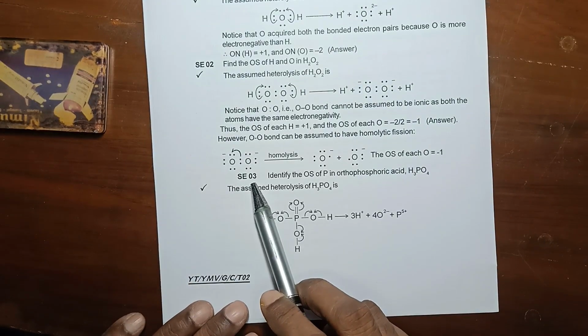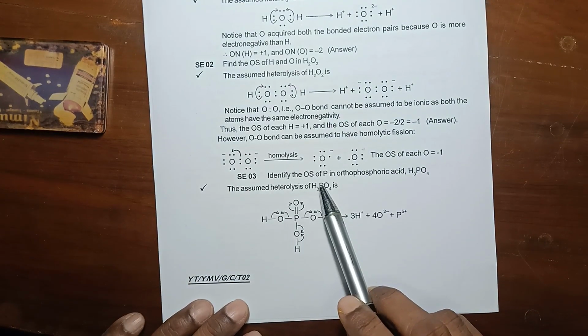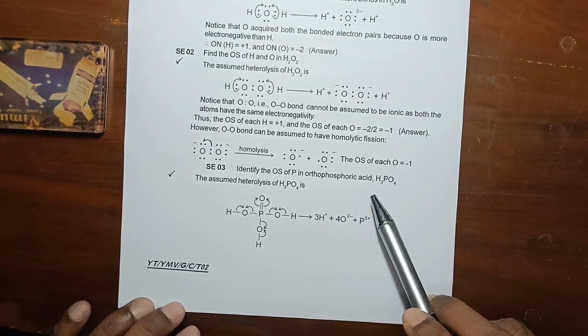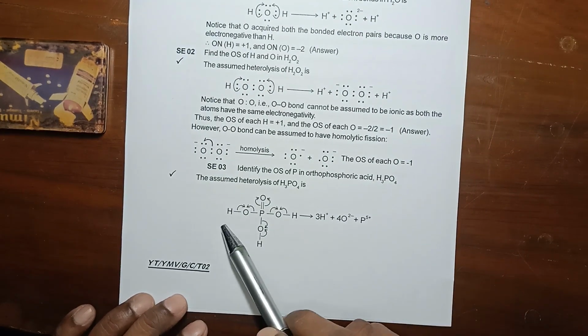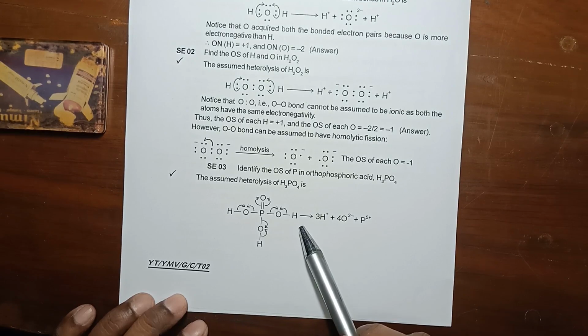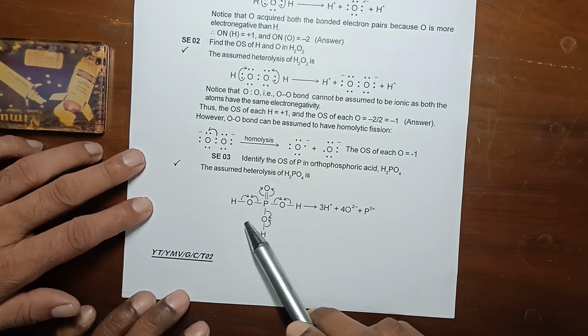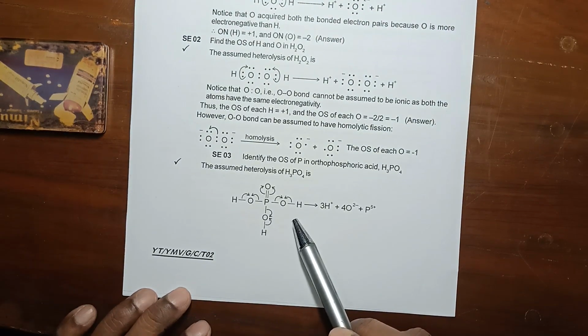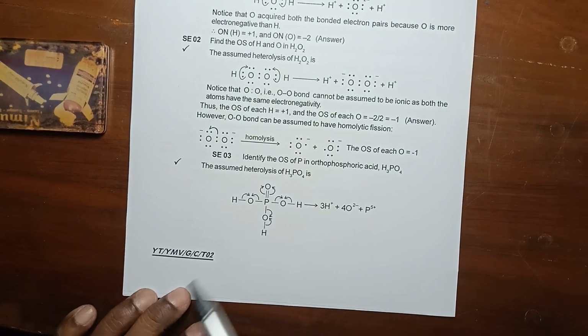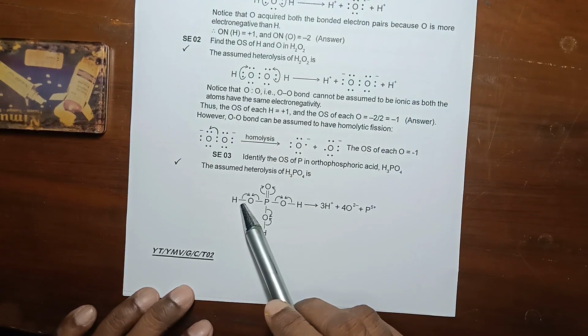Now sample example number 03. We have to find the oxidation state of phosphorus in orthophosphoric acid. Now this is the structure of orthophosphoric acid, the structural formula of orthophosphoric acid, H3PO4. Now here you see heterolytic fission will happen.